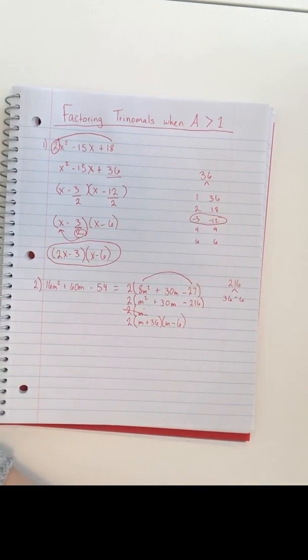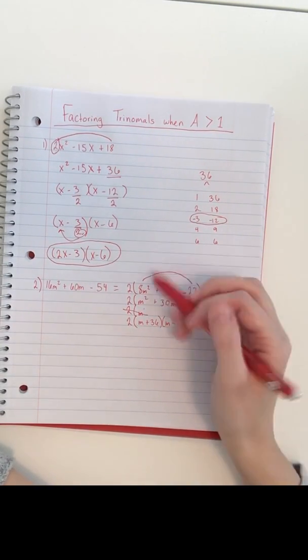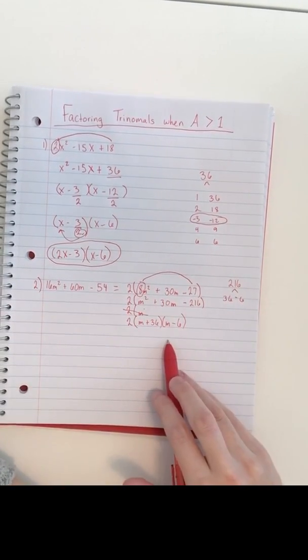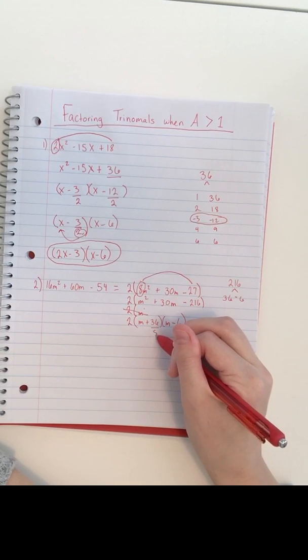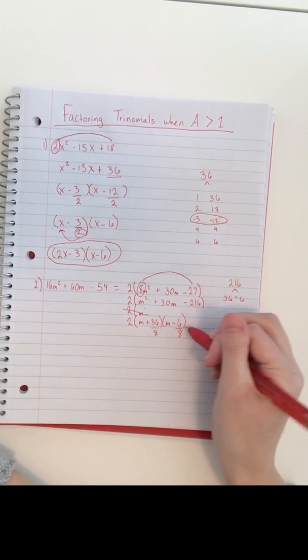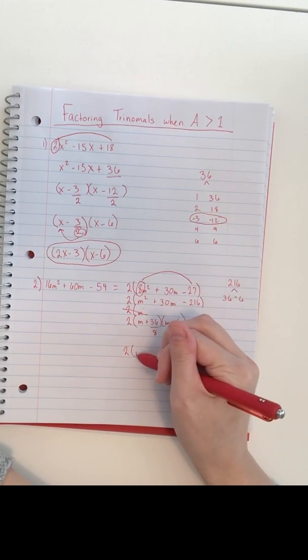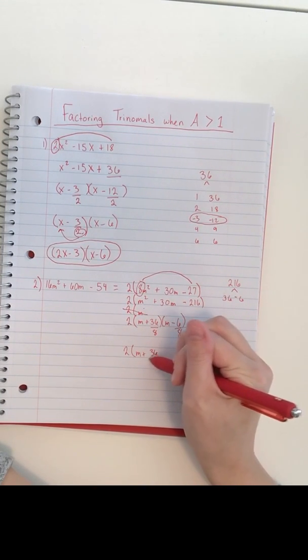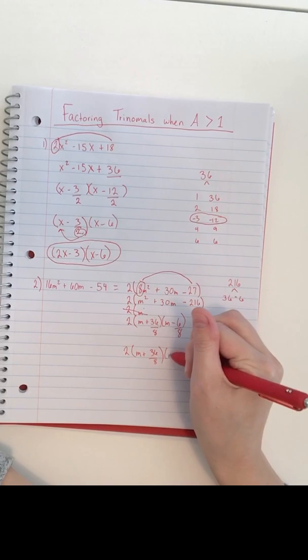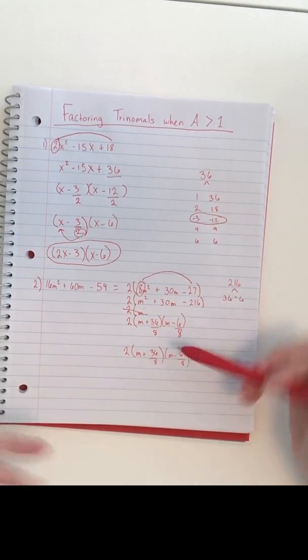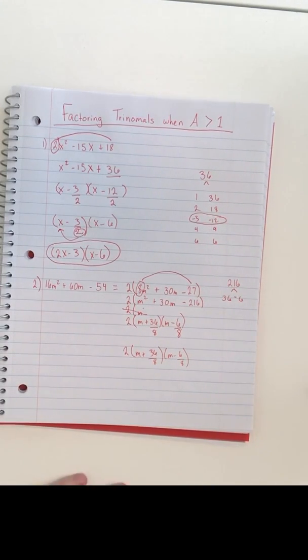So now, same thing that we did last time. We're going to go through and we have to take this 8 that we just mysteriously got rid of up here and we have to bring it back into the equation by dividing these by the 8. So now we have 2m plus 36 over 8 and m minus 6 over 8, because unfortunately we can't actually divide that. We can simplify them, however.